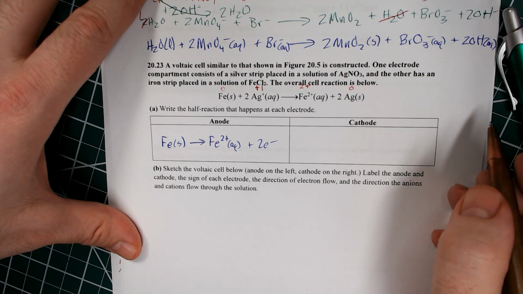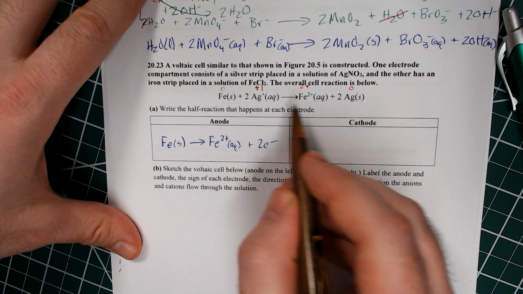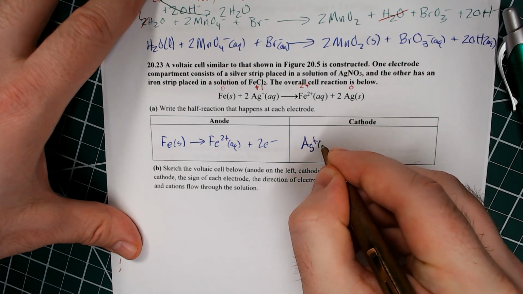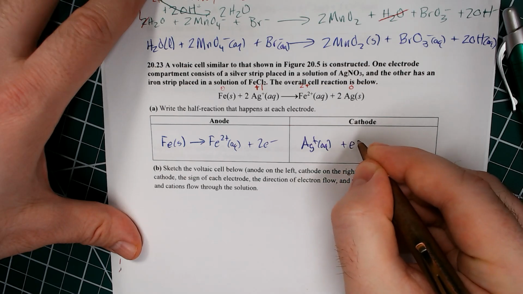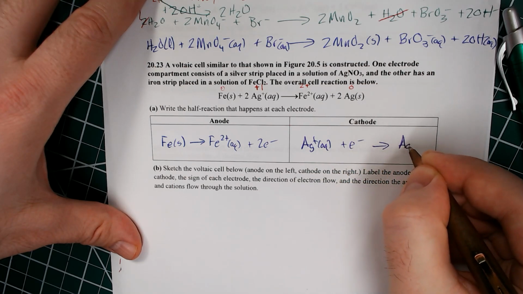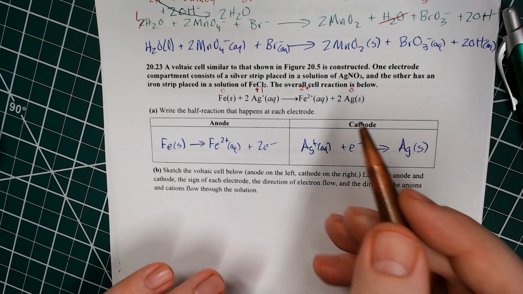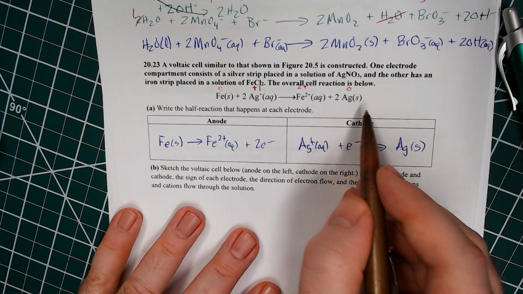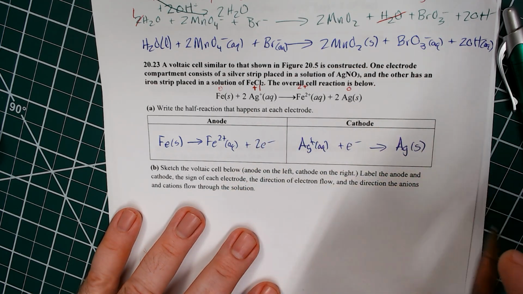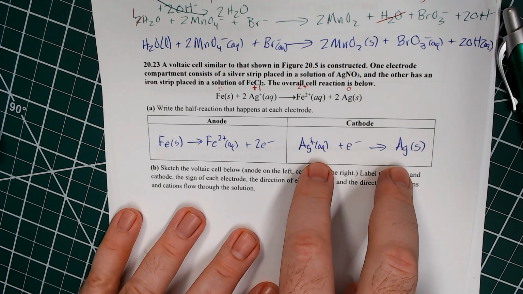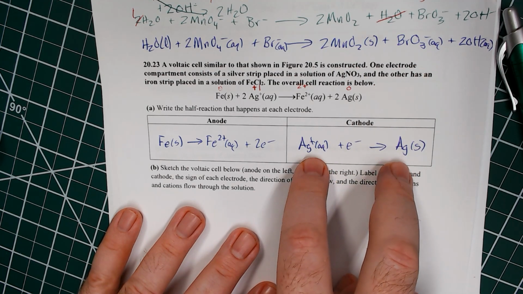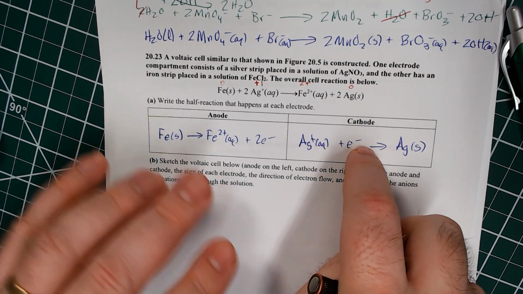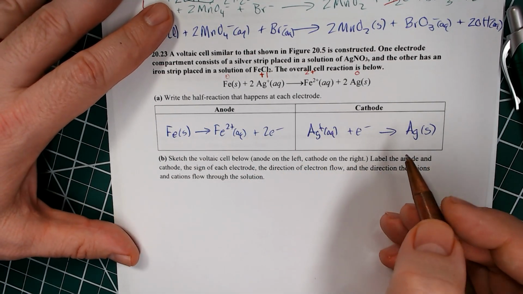And then the reaction that's occurring at the cathode is that we have a silver ion getting converted into silver metal. So I'm going to write silver ion aq plus an electron, and that gives us Ag solid. Now you'll notice that we have two silver ions getting converted into 2 silver atoms, and it would take 2 electrons to do that. But I am only writing down the simplest form of this equation for the reaction that occurs at the cathode. I will explain why that is a little bit later. But those are our 2 half reactions.